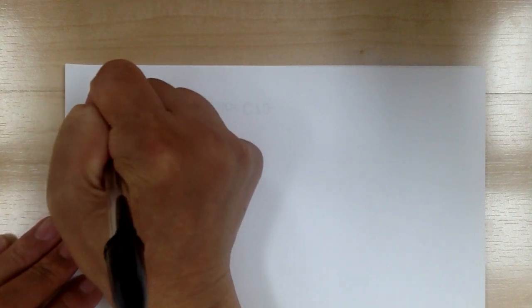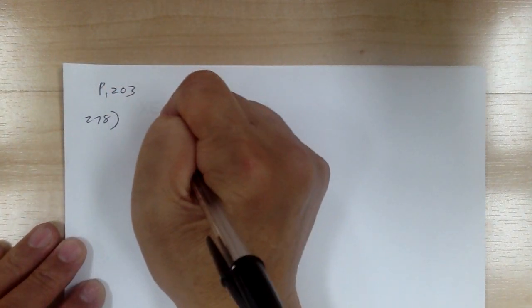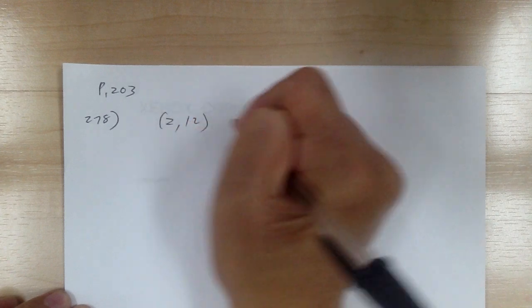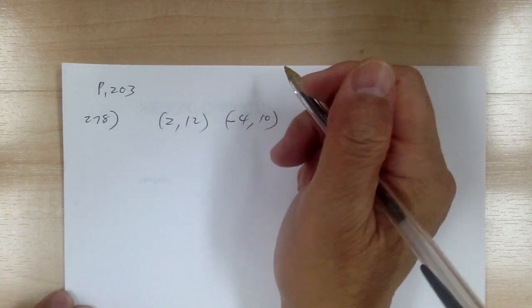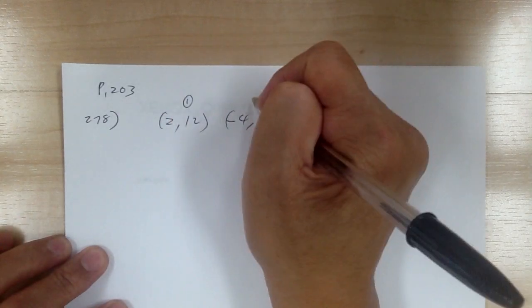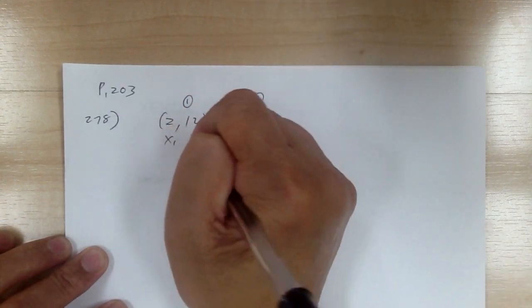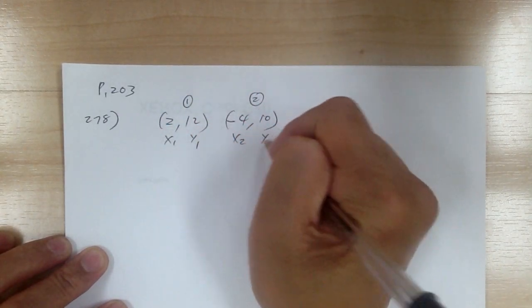Let's go to page 203 and start with number 278. So you have 2 points. You got 2, 12. You got negative 4, 10. And you're looking for the distance between the 2 points. So this is point 1, point 2. So that's your x1, y1, x2, y2.